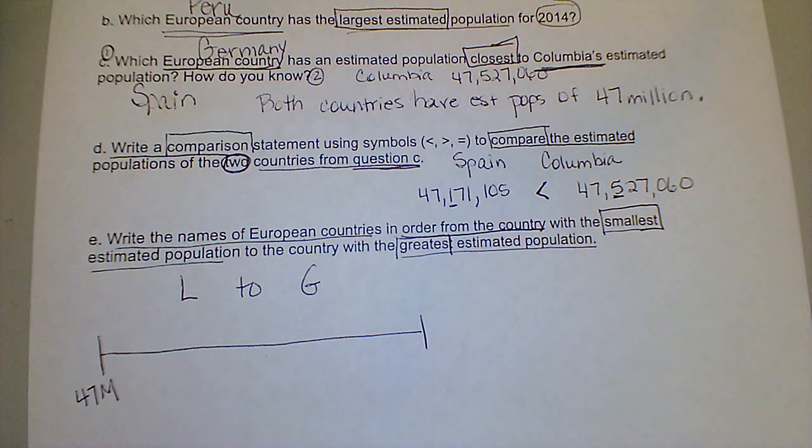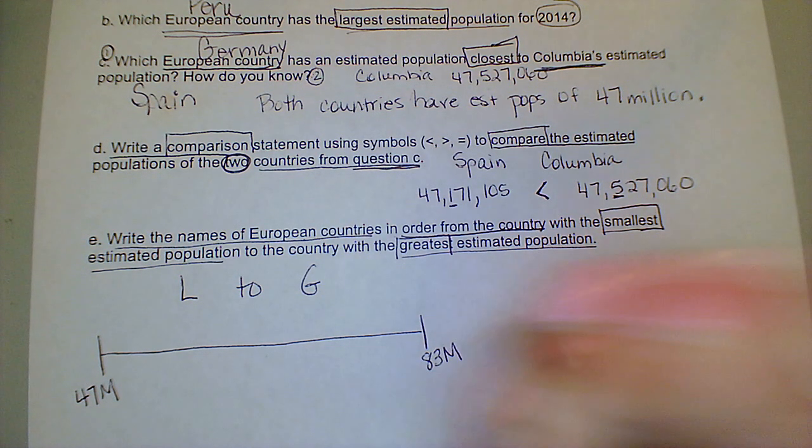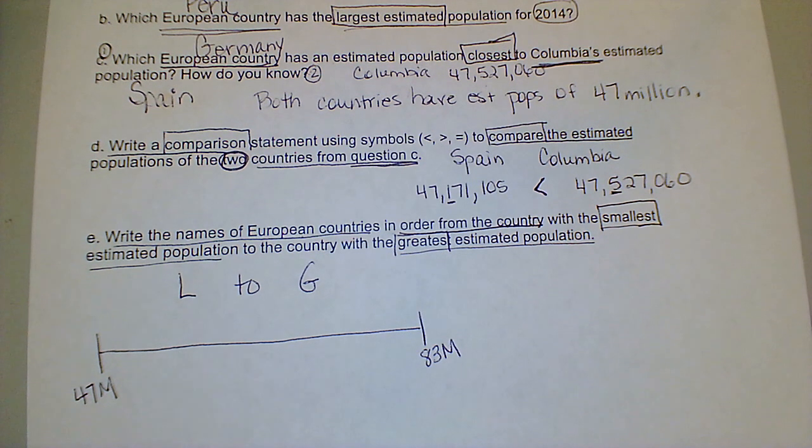61. No. 201 million. Nope, that's South American. 82 million. Okay, well, it's 82.6, right? So I need to at least go to 83 million. You understand that? Because you have to at least get to the end of that last number, right? And 82,678,000, you need at least 83.